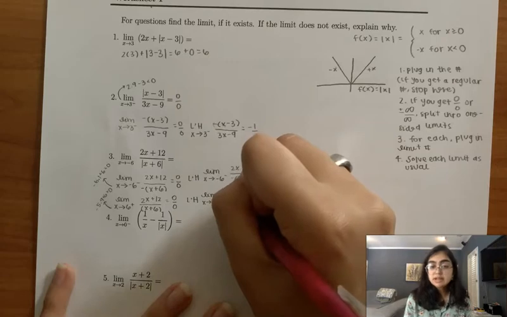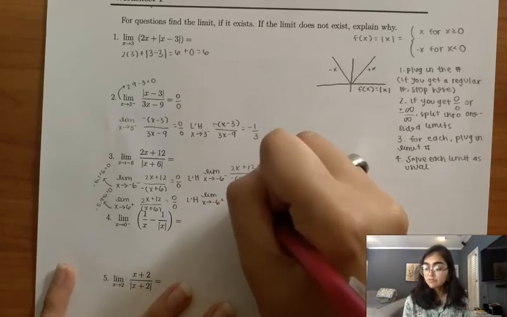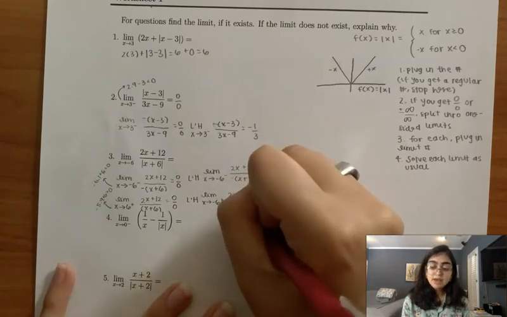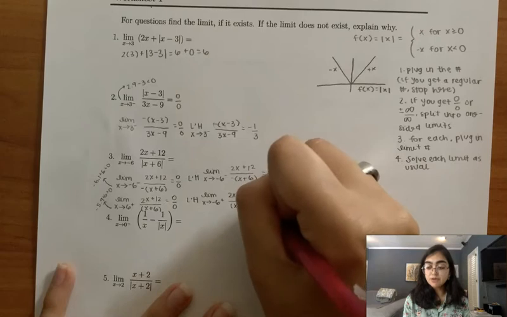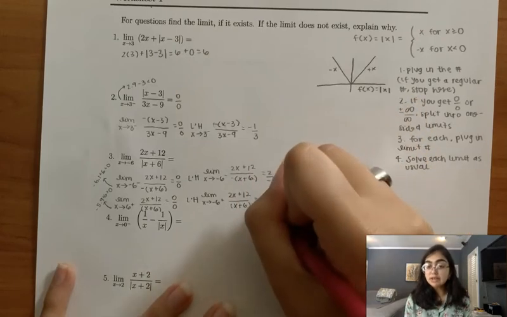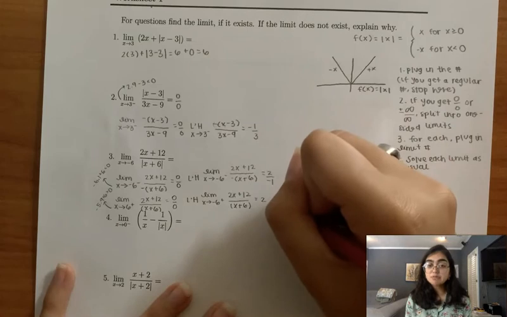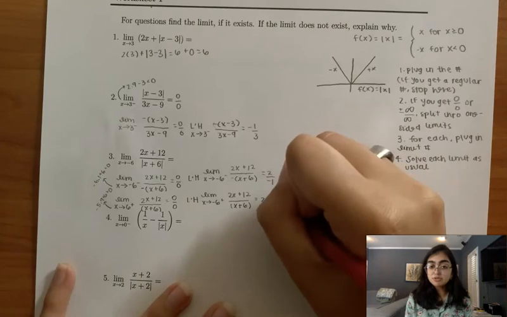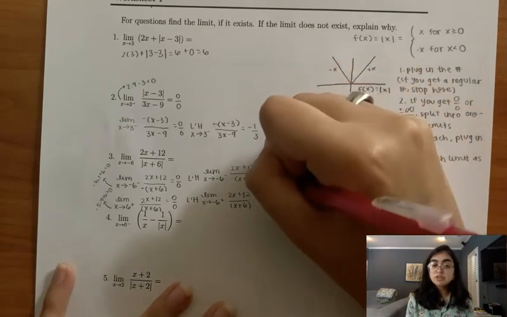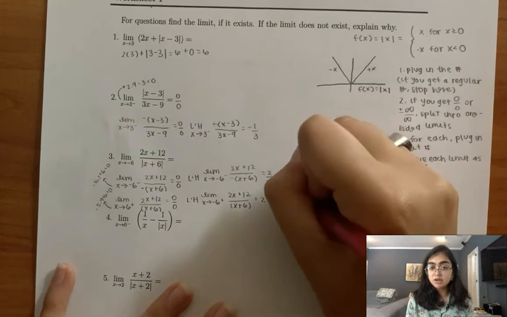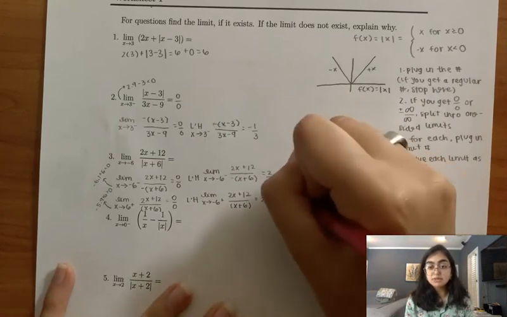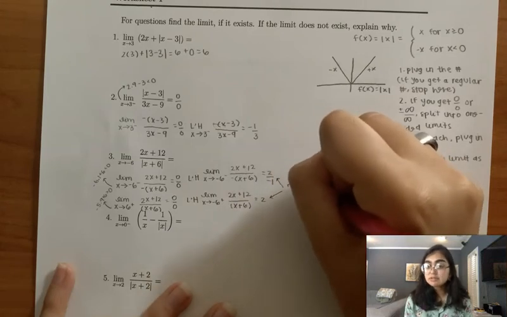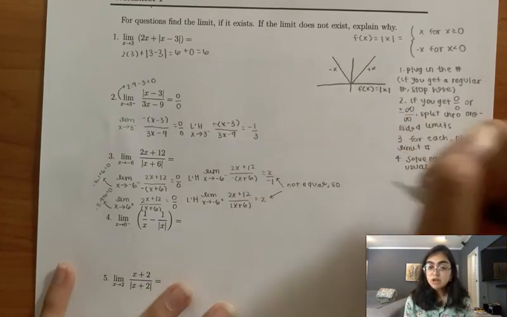So since negative 2 and 2 are not equal, the limit of x going to negative 6, 2x plus 12 over the absolute value of x plus 6 does not exist. So when you're doing a problem like this, basically what you want to do is split up the absolute value into two one-sided limits and then eventually compare the answer to find whether the limit as a whole exists or not, and if it does, what the limit is. So in this case, since they are not equal, the limit does not exist.